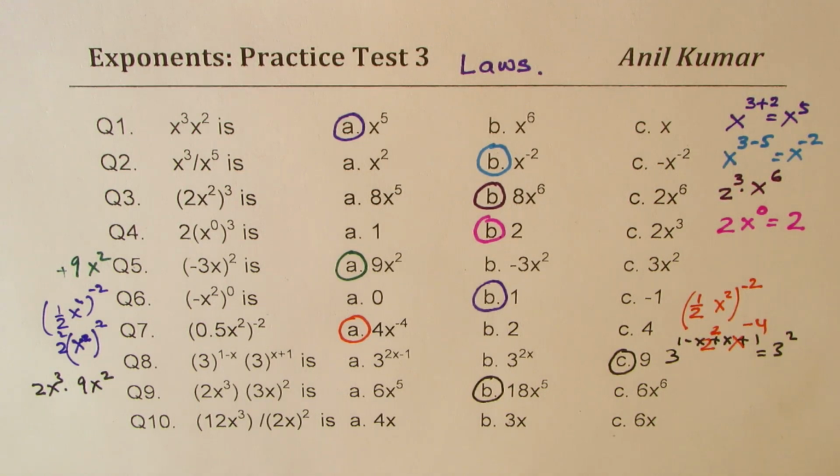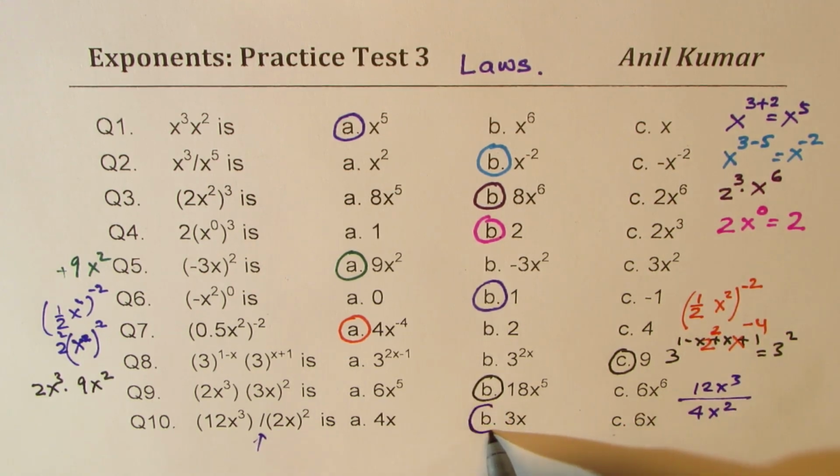Perfect. The last question, question number 10 for you. This time we are dividing, right? Do you notice this? So we are basically dividing. So when you divide, you subtract the powers. Now, here we have 12x cubed divided by 2x squared, whole squared. Both are squared, so basically 4x squared. So when you divide 12 by 4, you get 3, and x cubed divided by x squared is x. So the answer is 3x.